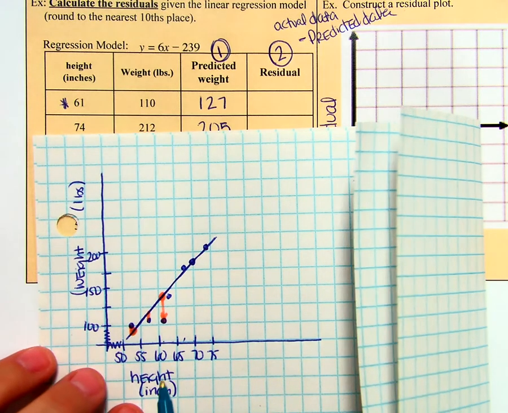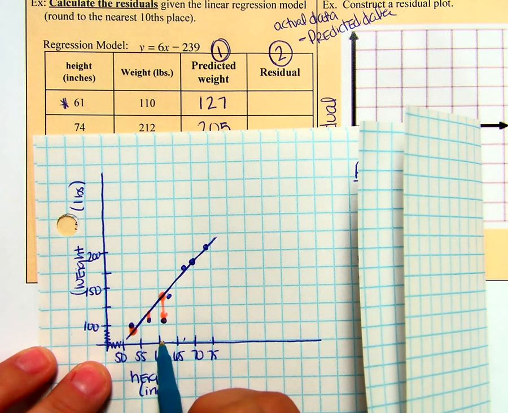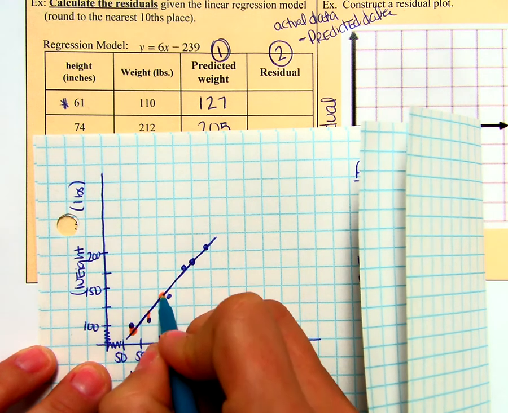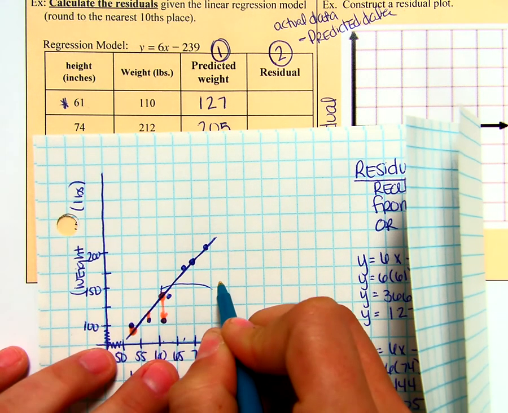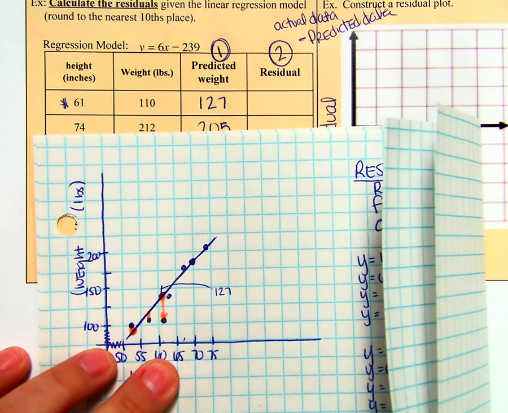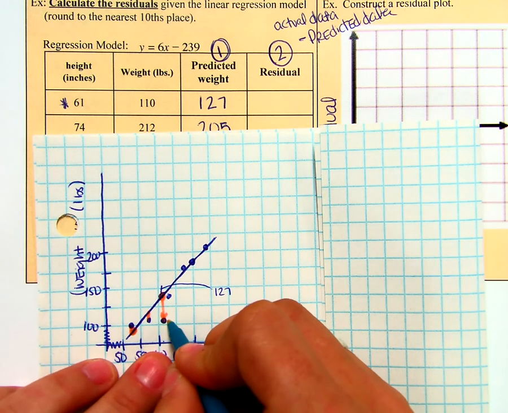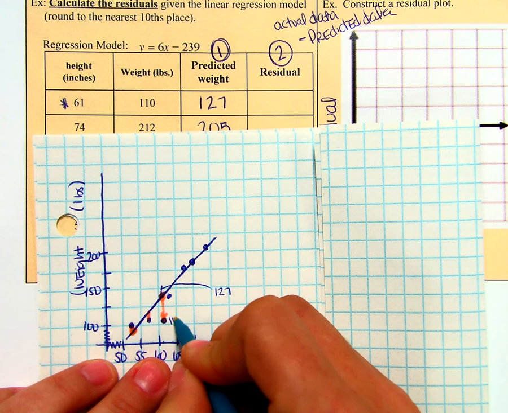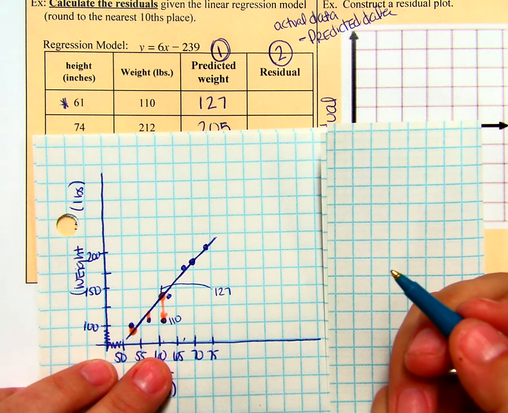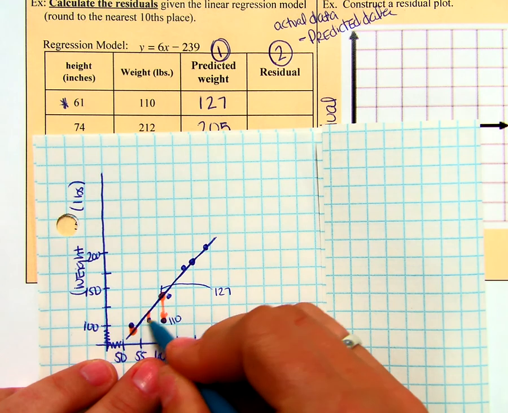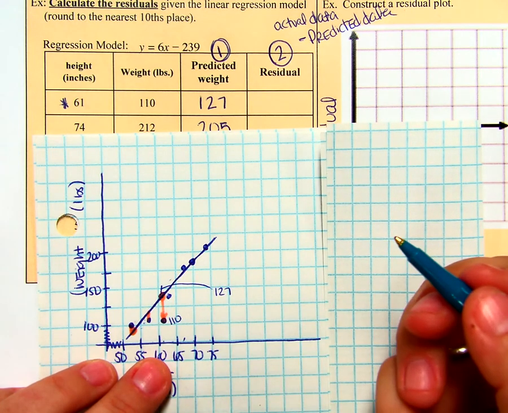When we look at the graph, it's going to be this 61, that's this data point. We expect someone to weigh 127 pounds. But in real life, someone weighed 110 pounds. So they actually weighed less than what we predicted, right? So these points are people weighing less than what we predicted. Points above the line are people who weighed more than what we predicted.